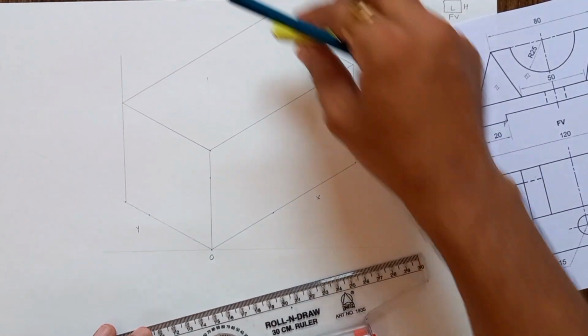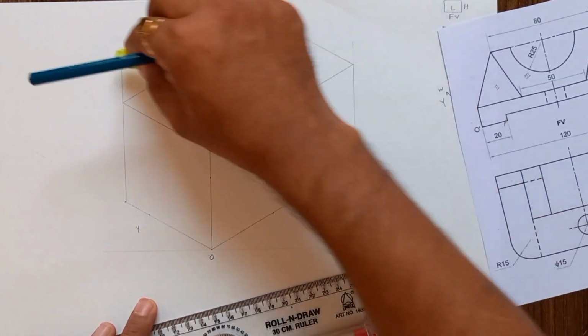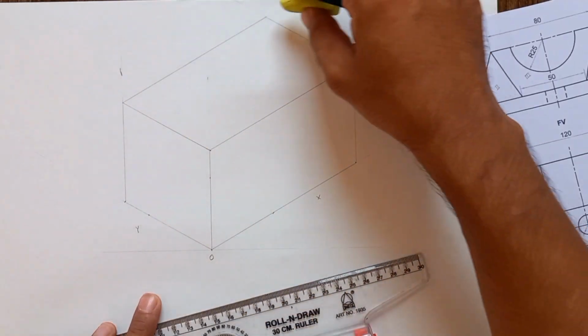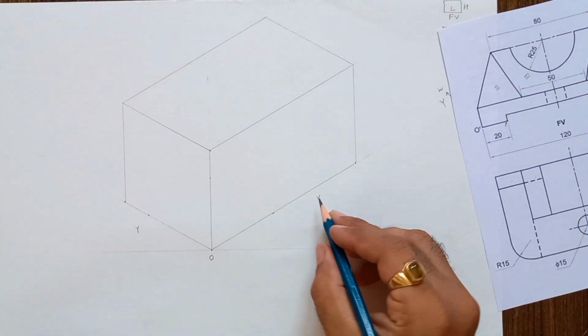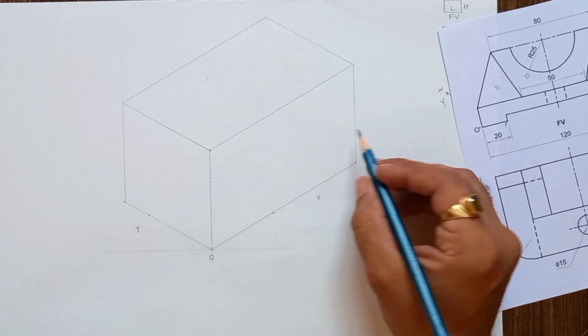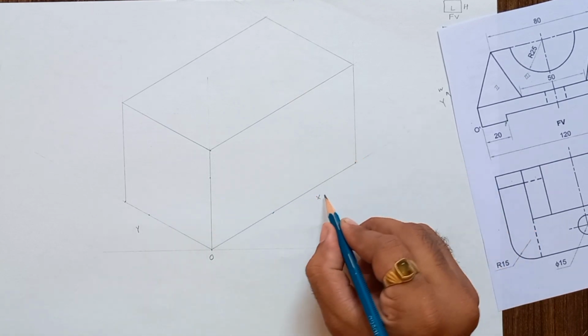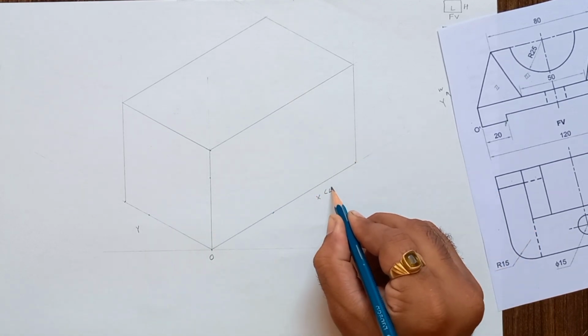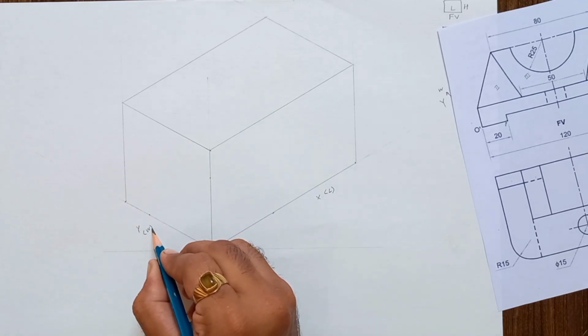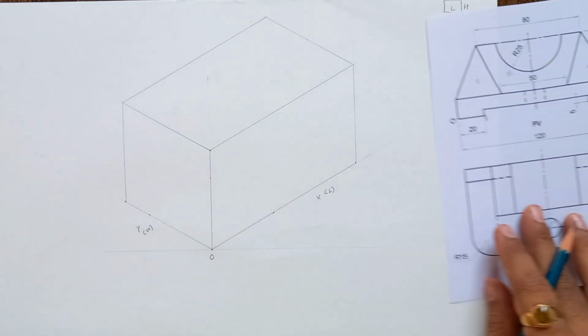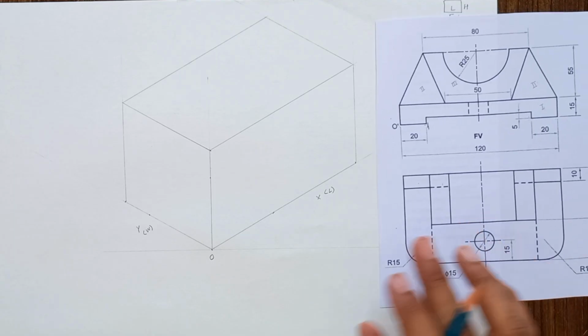Now here we have completed the box. Now this is x, y and z axis. Along x axis आपण length mark करणार आहोत. Along y axis we are going to mark width, and this is z axis. Now make the thin isometric box.